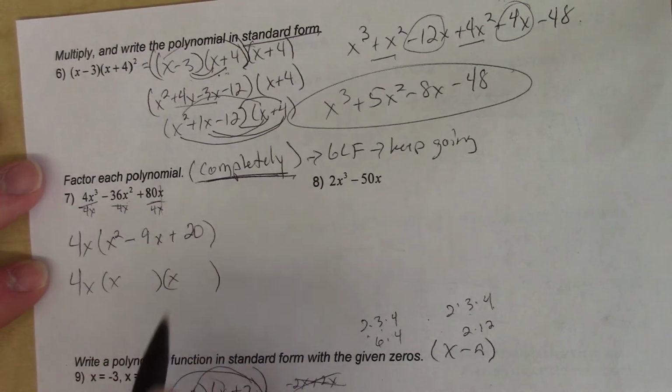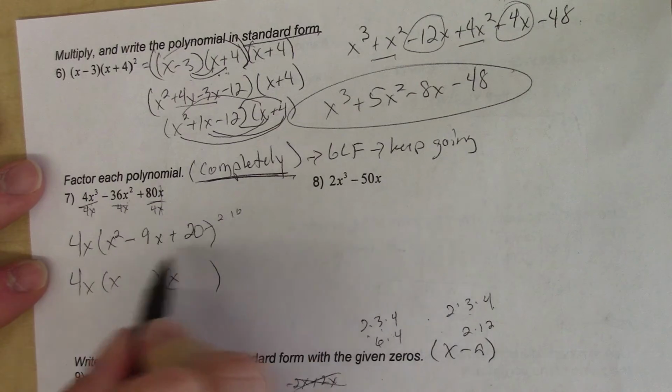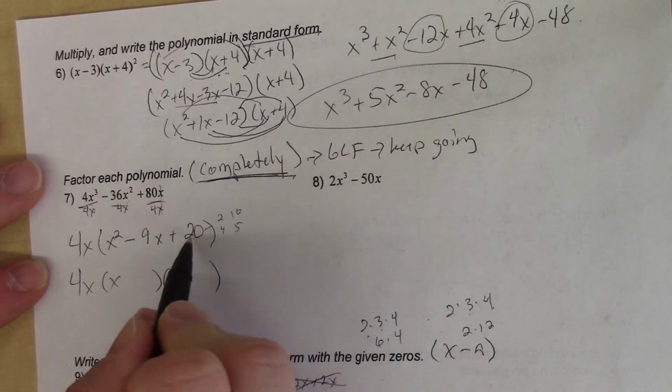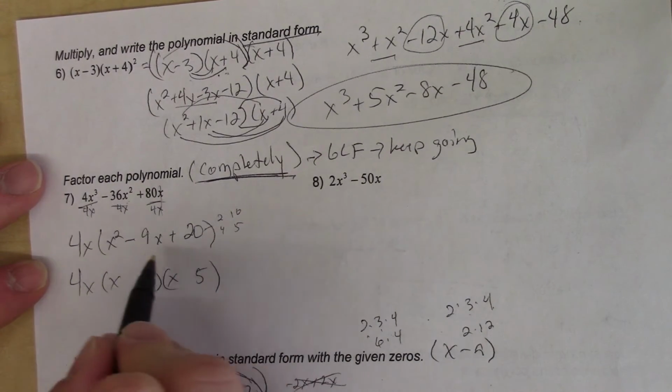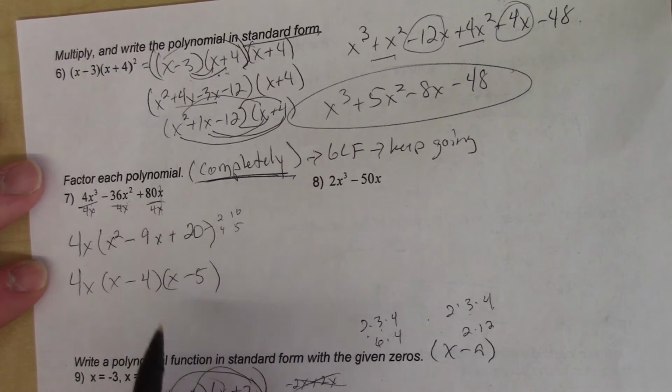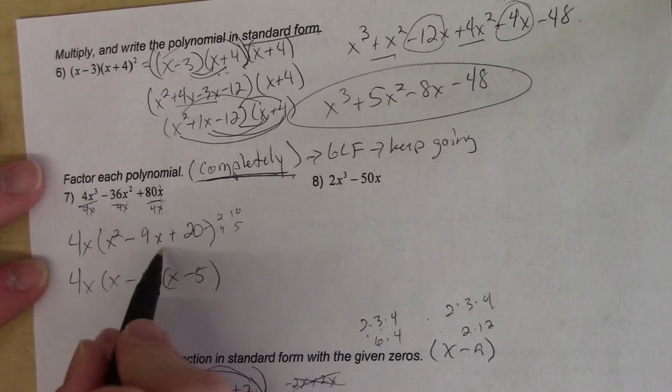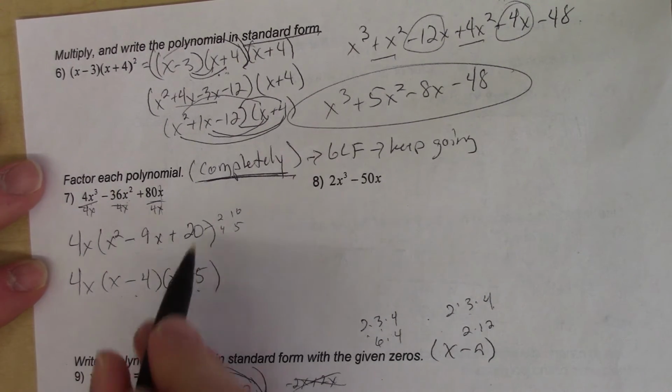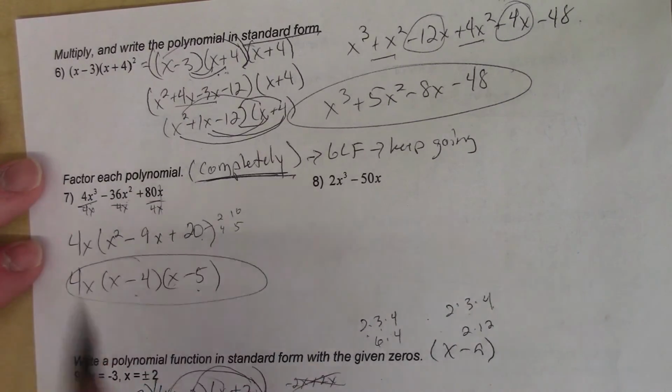X and x. Factors of 20 are 2 and 10. That's never going to give me 9. 4 and 5. Yep, 4 and 5. As long as both of them are negative, because that'll give me a negative 4 and a negative 5 to give me that negative 9. And a negative times a negative gives me a positive. That's it. That's the answer.